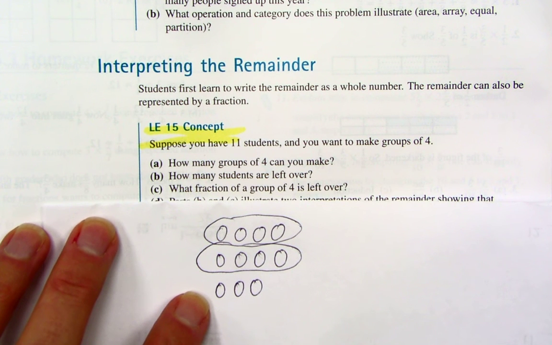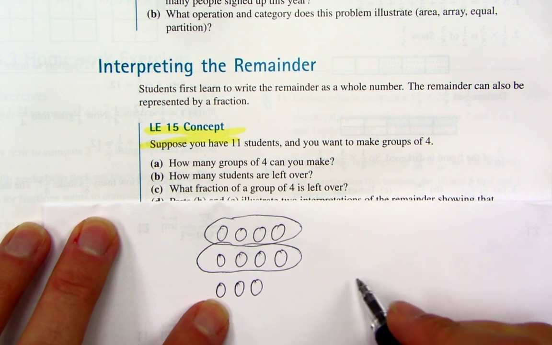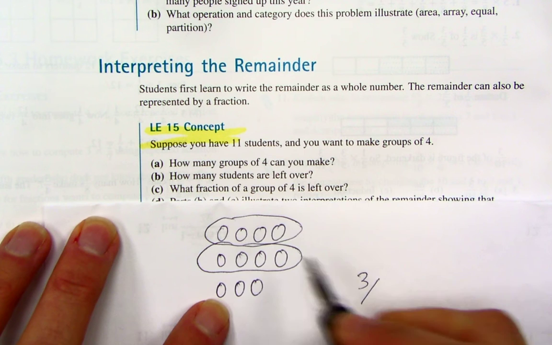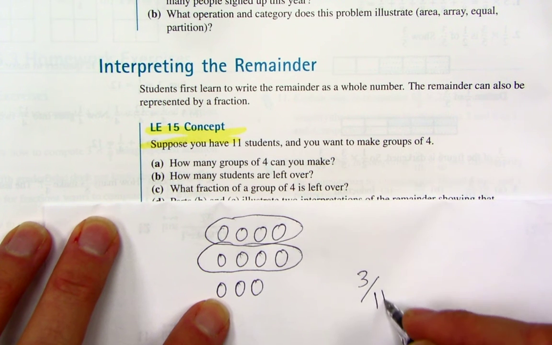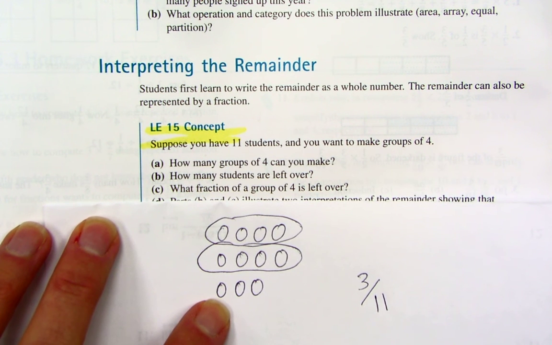What fraction of the group is left over? So the fraction that's left over would be 3 out of my total. 3 out of 11 is left over.